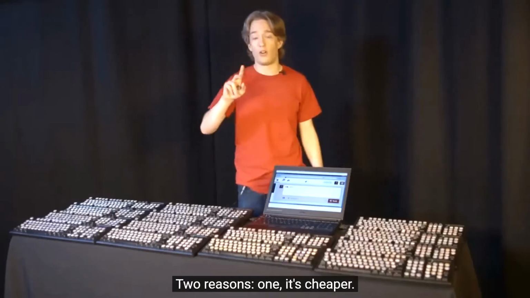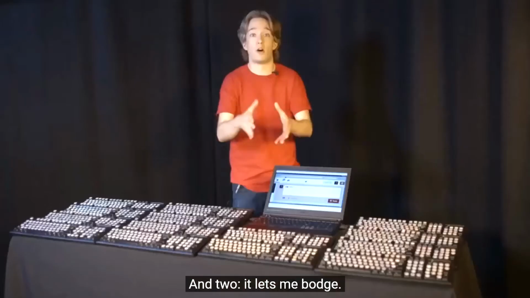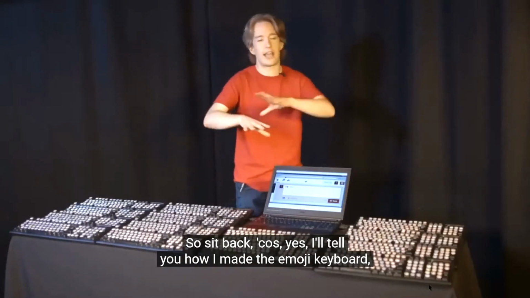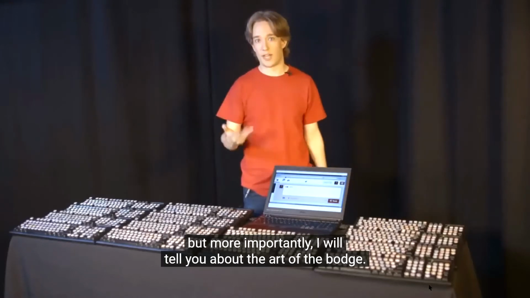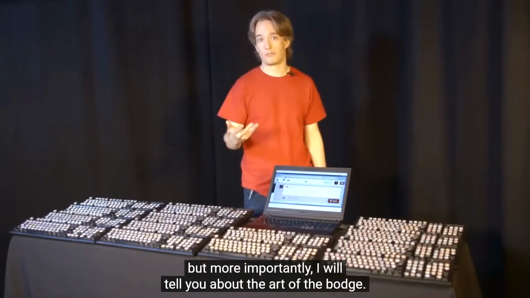Techies are surprised when I say I mostly use Windows. Why would anyone who writes code and edits video use Windows? Two reasons. One, it's cheaper, and two, it lets me bodge. So sit back, because yes, I'll tell you how I made the Emoji Keyboard, but more importantly, I will tell you about the art of the bodge.